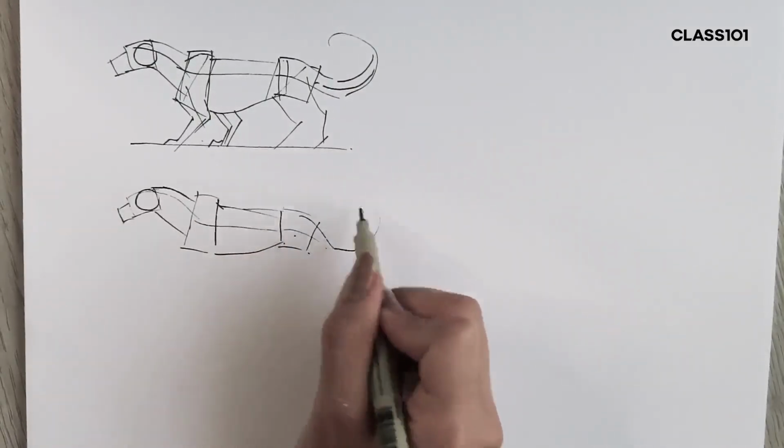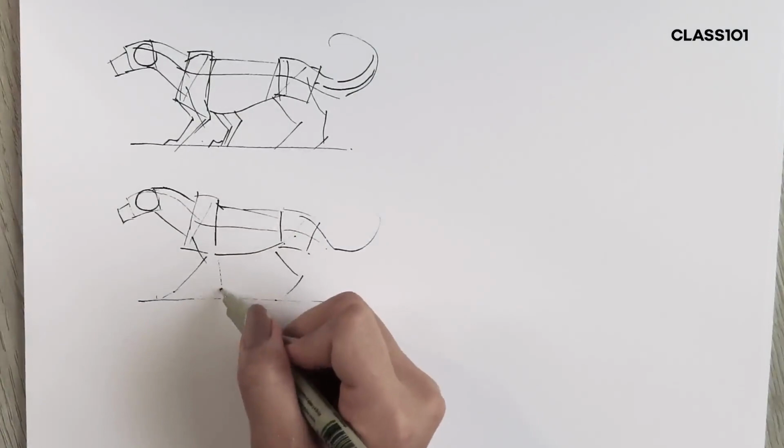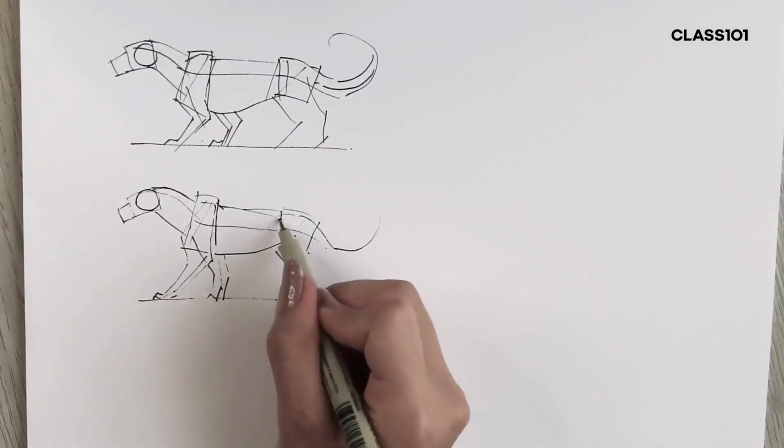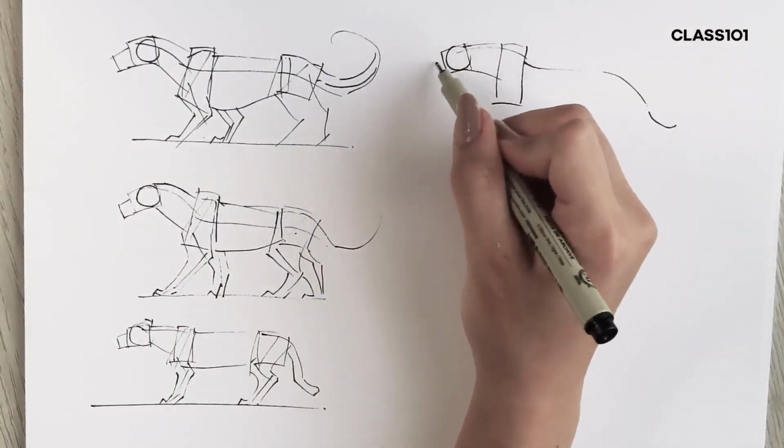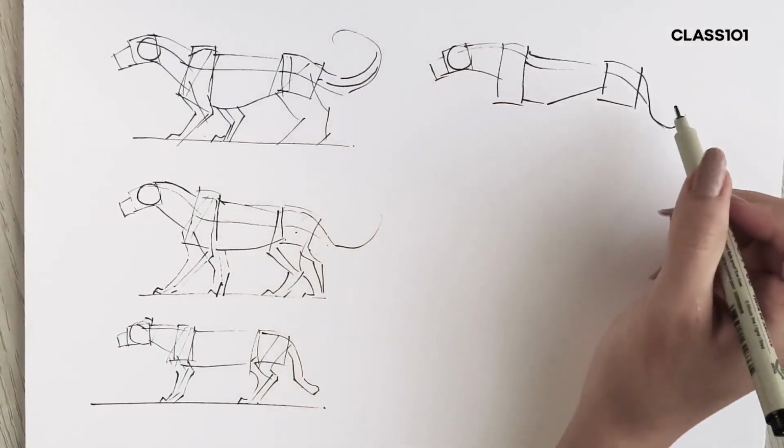Alright, let's go through some side views for felines. So predators, they have to have thicker necks, and they do tend to be a little bit shorter than prey animals because when they attack their prey, they need a lot of support so that they don't injure themselves while doing so.